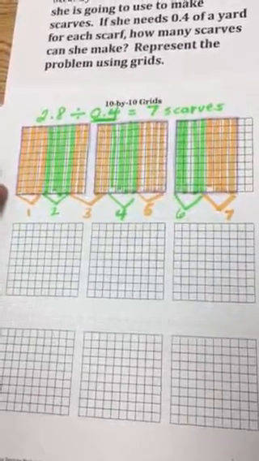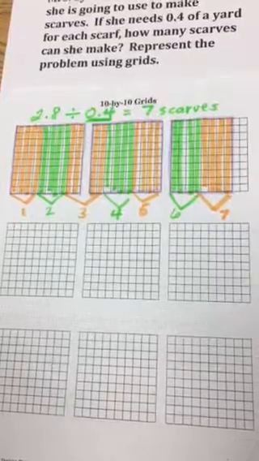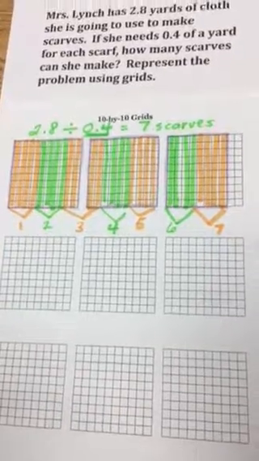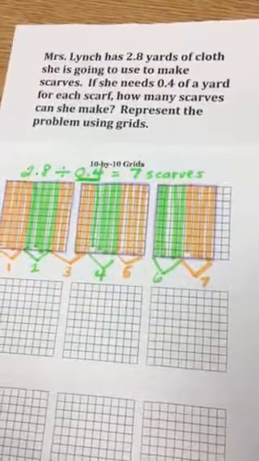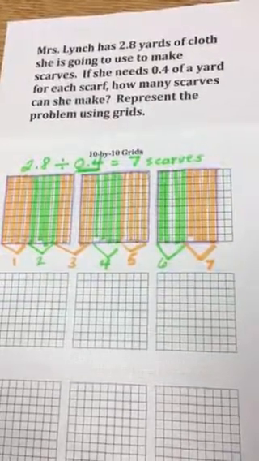So now you're going to try out the rest of the problems, and you are going to use the grids to outline the dividend and then use alternating colors to show the divisor. And reminder, your whole number answers are accurate.